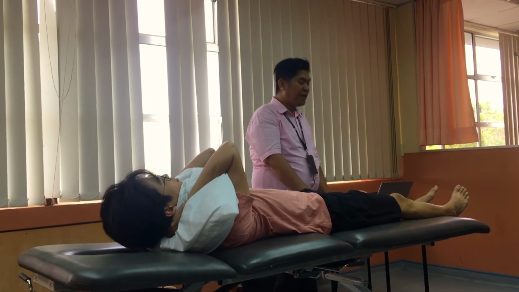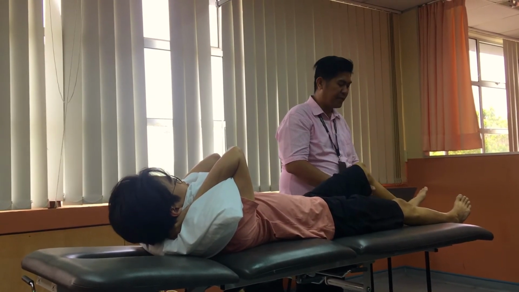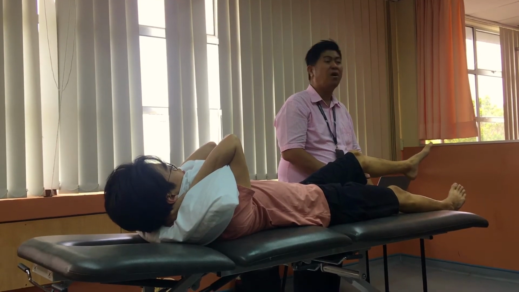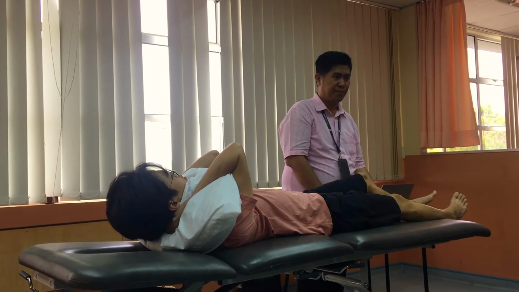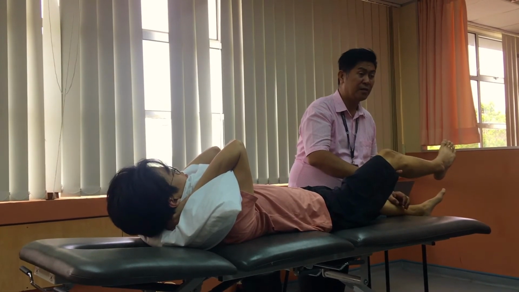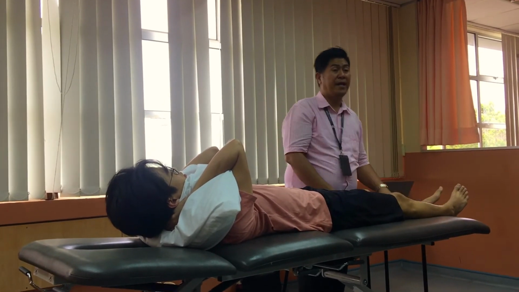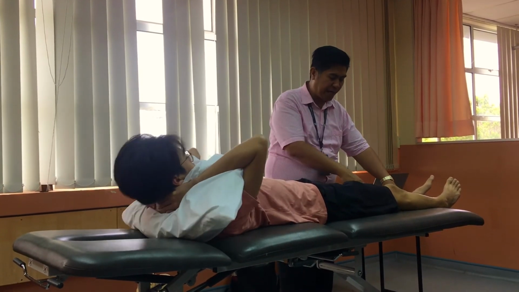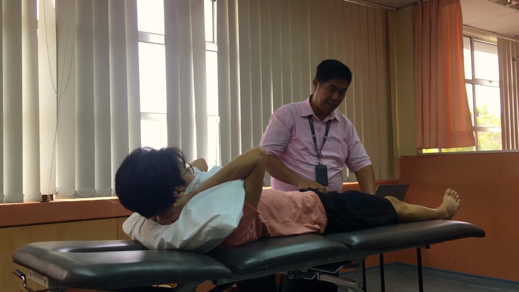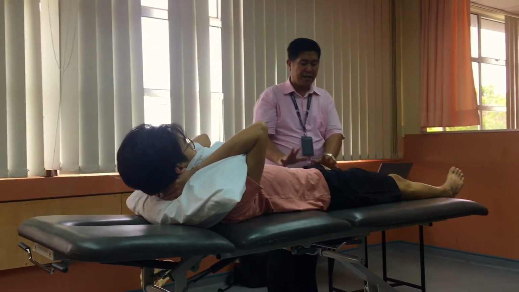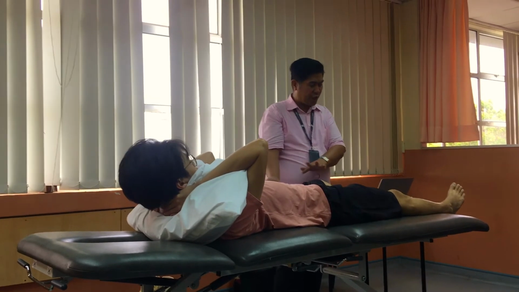Now, if the patient can only do a little movement, automatic, that's a grade of 2. This one also, a little movement only, automatic, it's a grade of 2. If I want to confirm, I can bend the knee like this, with the hip flexed, abducted, and externally rotated.